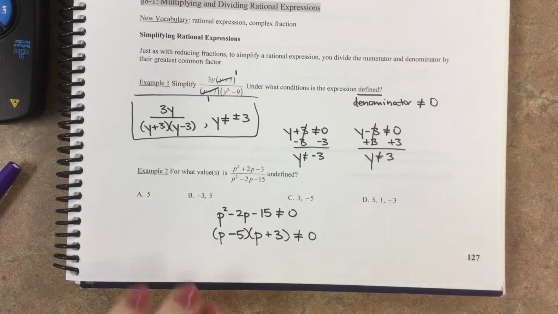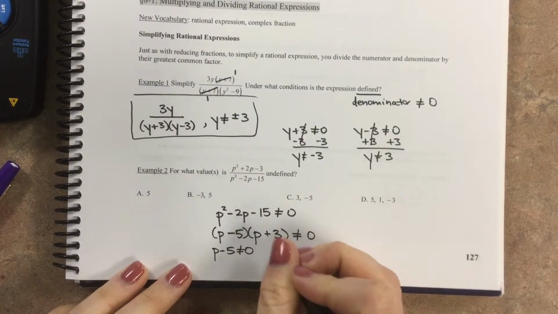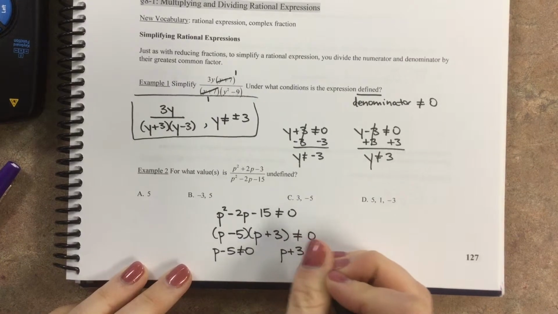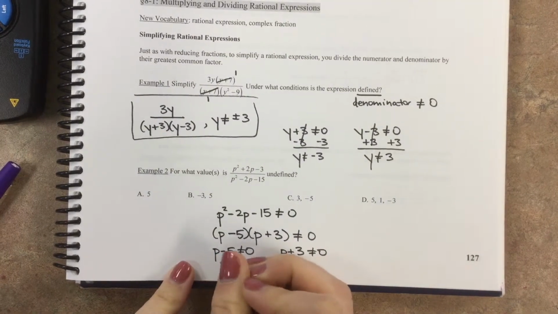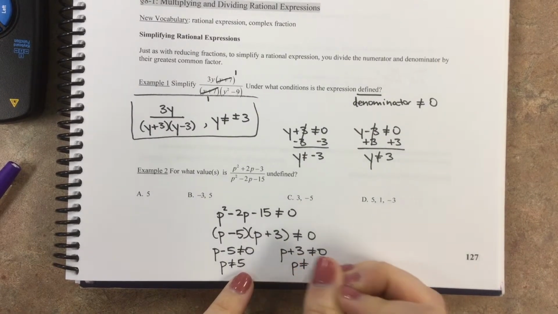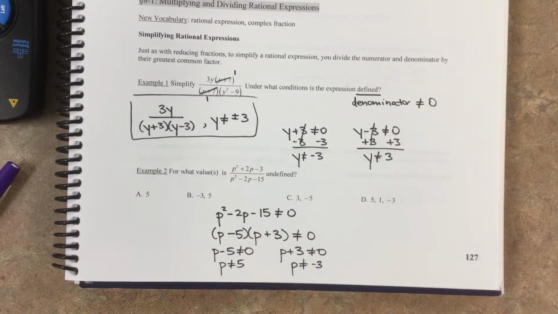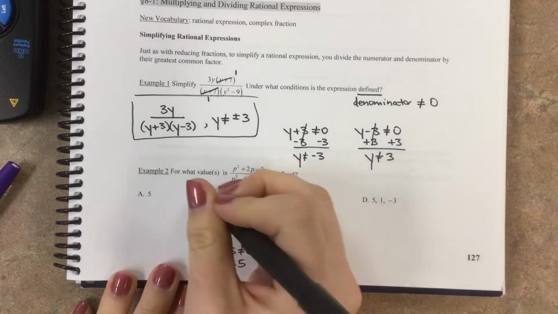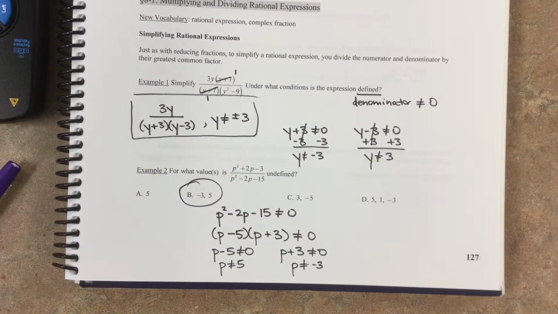So if we take these two different pieces and recognize that p minus 5 can't equal 0, nor can p plus 3 equal 0. If we add 5 to both sides here, we see that p can't equal 5. If we subtract 3 from both sides here, we see that p can't equal negative 3. All right, so 5 and negative 3 would be my two answers, and that would be option B. Okay, so that's the domain restriction that we've been talking about.